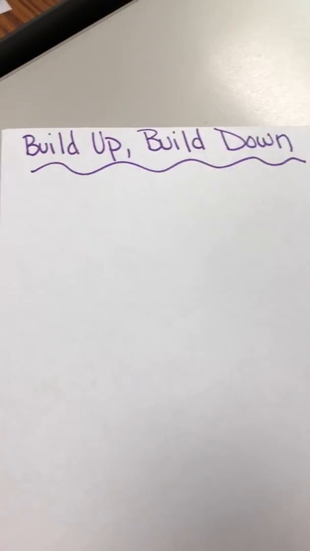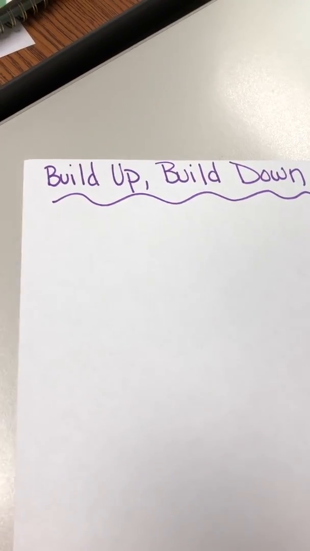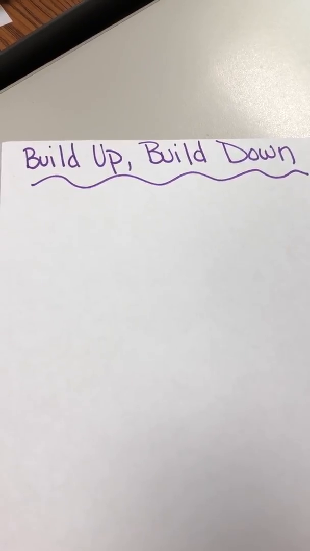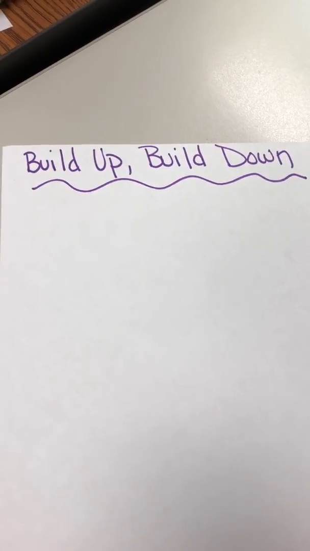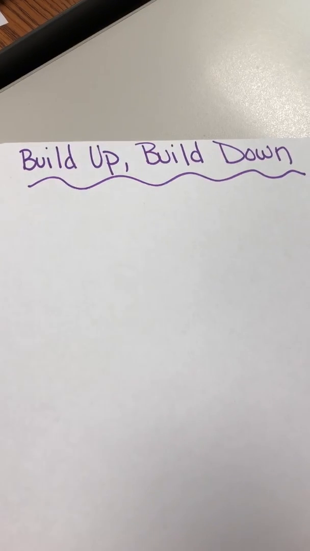Today we're going to look at the strategy called build up, build down. This is a multiplication and division strategy where we use easy facts that we already know for multiplication to help us solve trickier multiplication problems or to help us solve division. When we say easier facts, we're referring to 2s, 5s, and 10s, because students can easily skip count by those numbers.